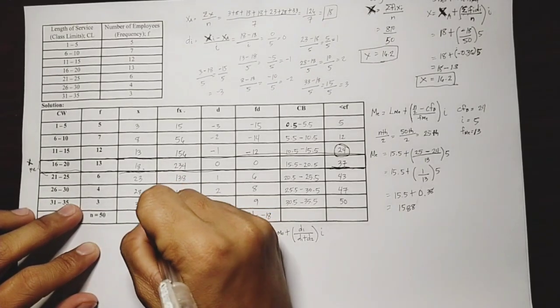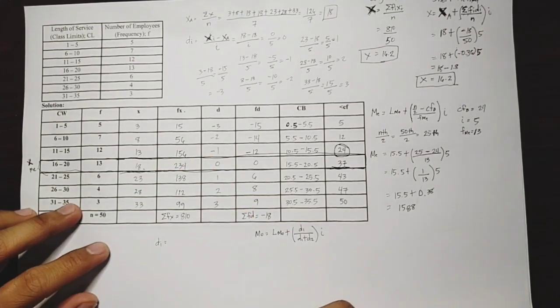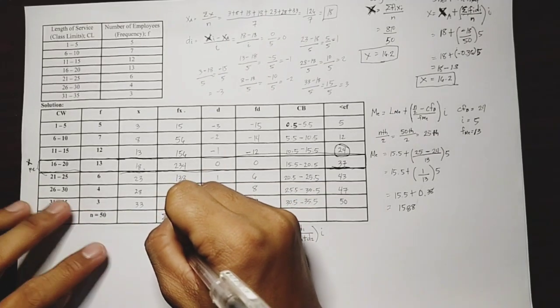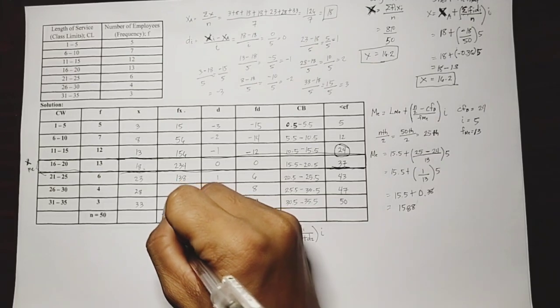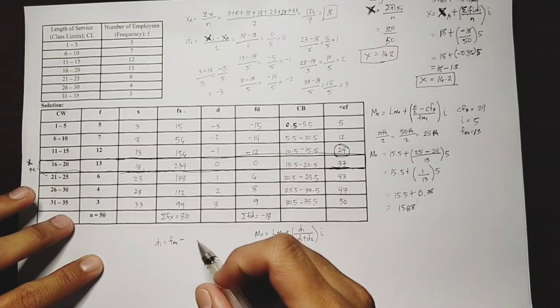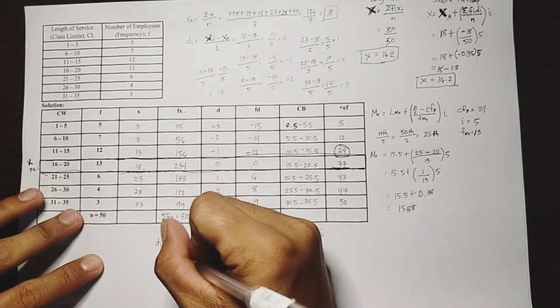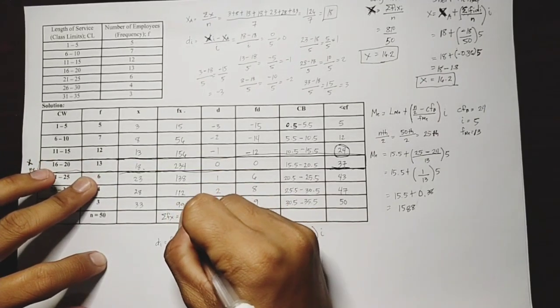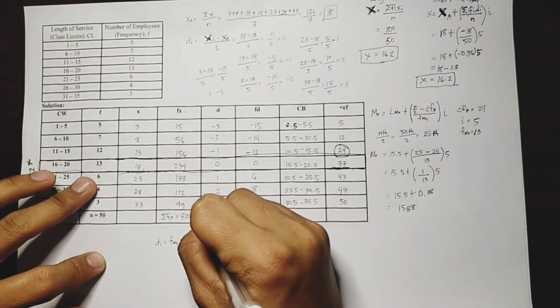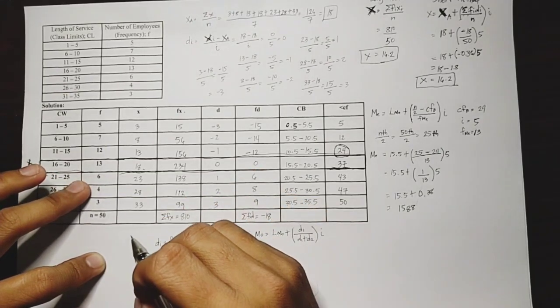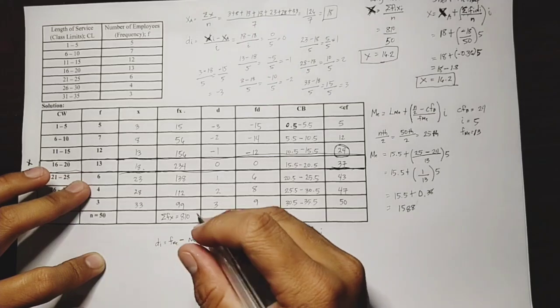In order to get your D sub 1, it is the difference of the frequency of the median class minus the frequency before it, the one that is next lower in value, the next lower class.